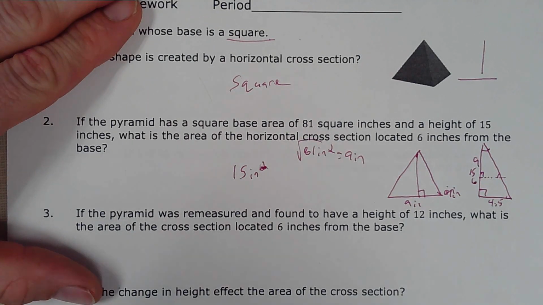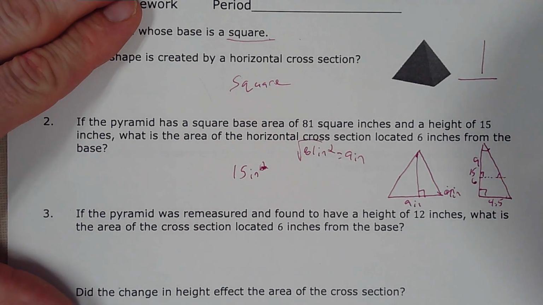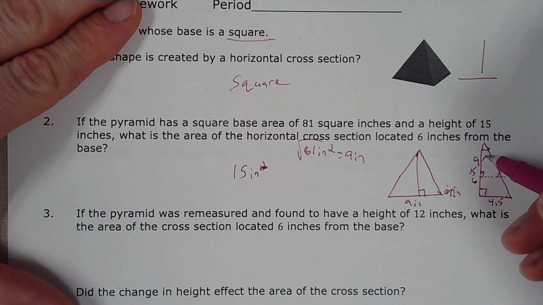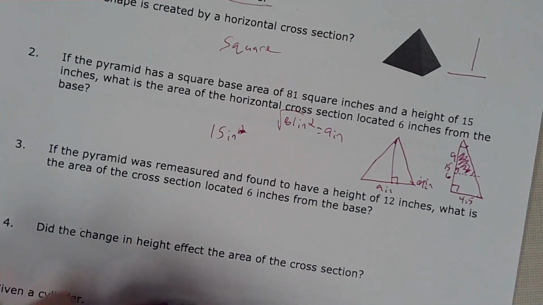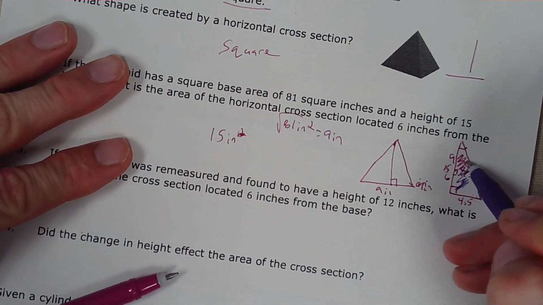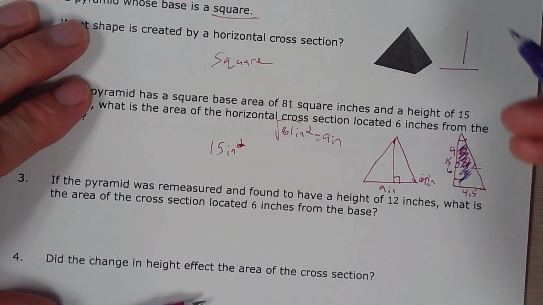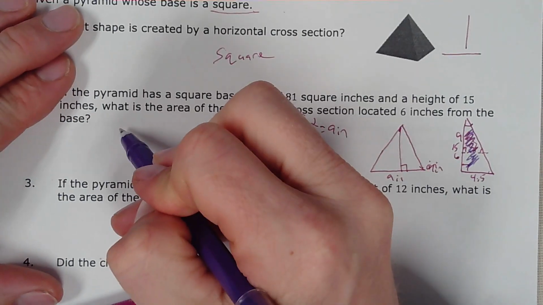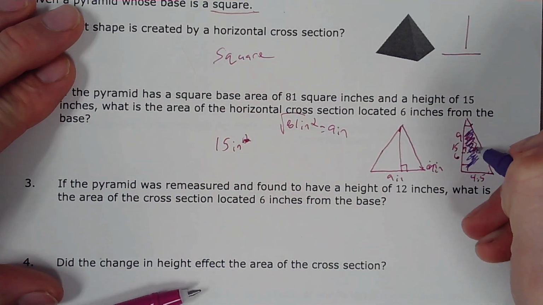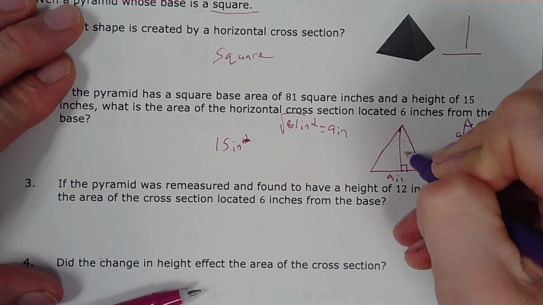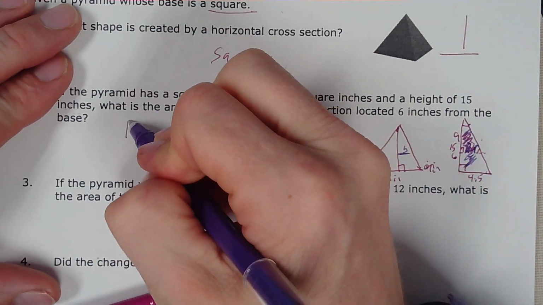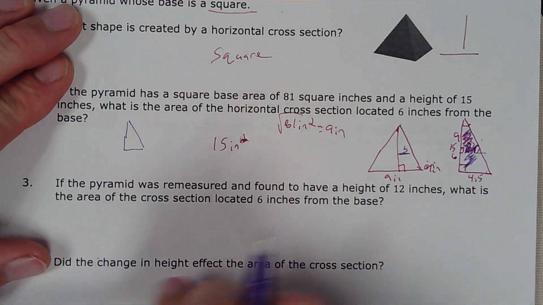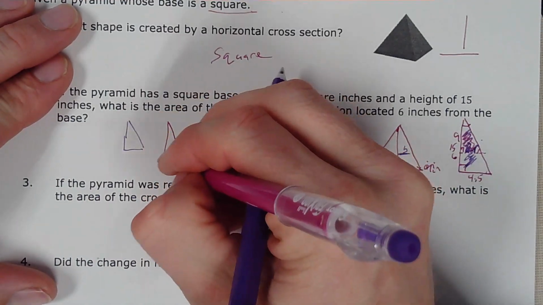Okay? So now I can set up my similar triangles. We'll say that this is one triangle, and my purple one is my big triangle. And I need to figure out this is half my base. This is my base. This length here is the base I'm trying to figure out. So I have my purple triangle, that looks like this, and I have my big burgundy triangle, that looks like this.